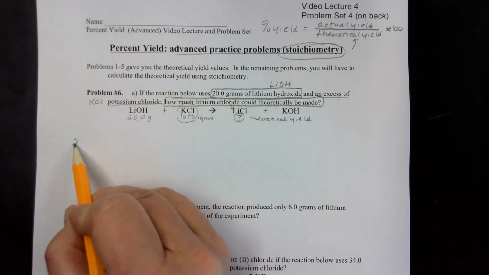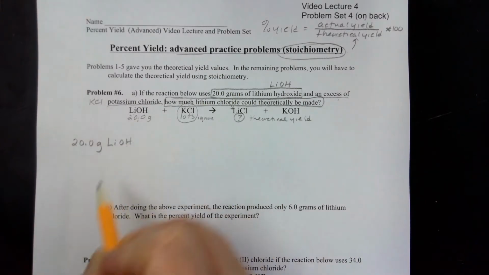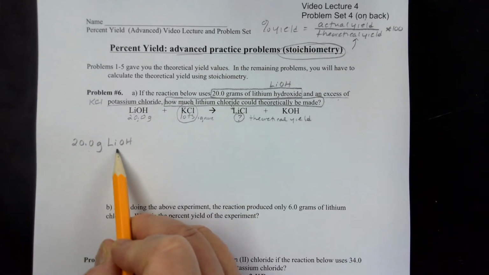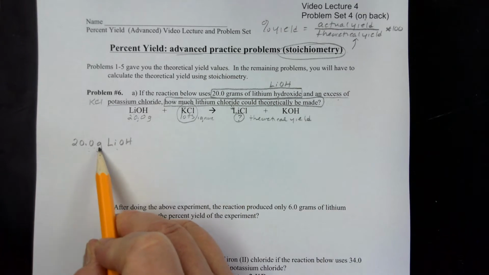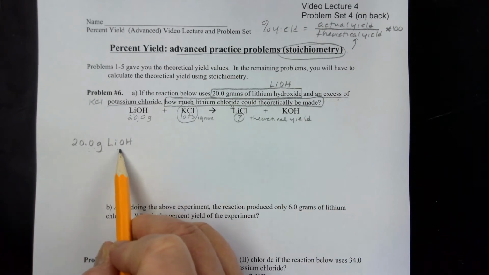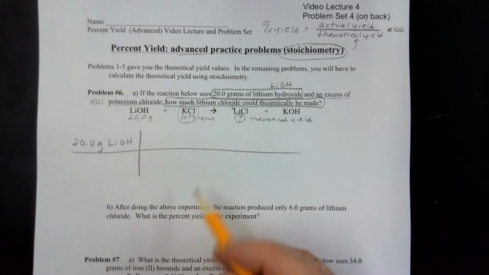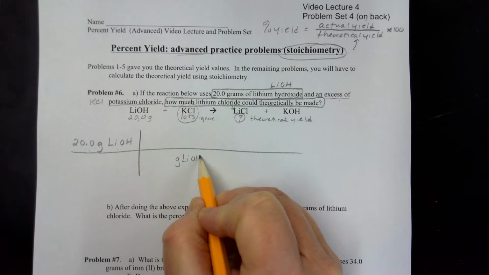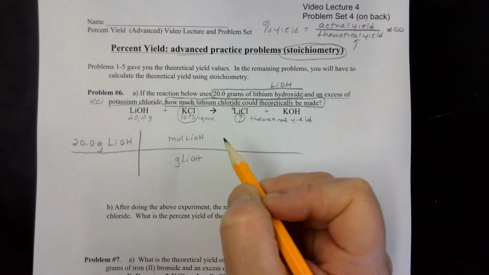So to do gram to gram, as you recall, you start with the given quantity. Our given quantity was 20.0 grams of LiOH. It's important to note that you want to have the quantity, the unit, and the identity to start. Set up your brackets. To do gram to gram stoichiometry, we are going to put grams of LiOH in the denominator and moles of LiOH in the numerator.